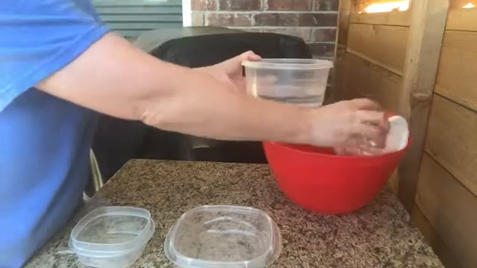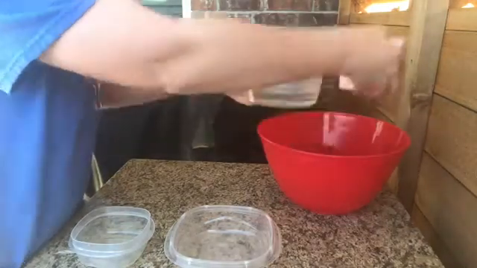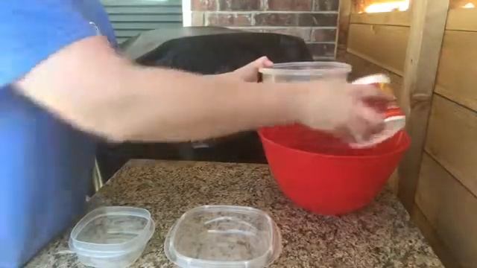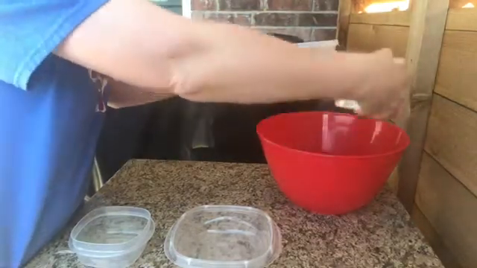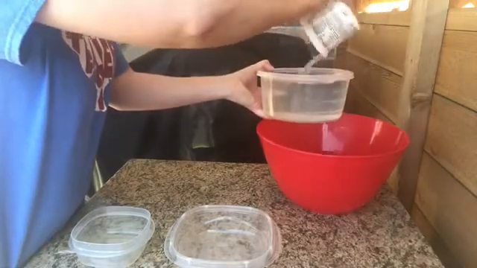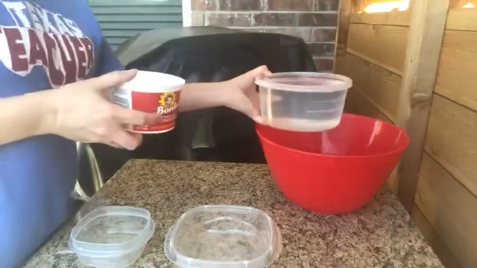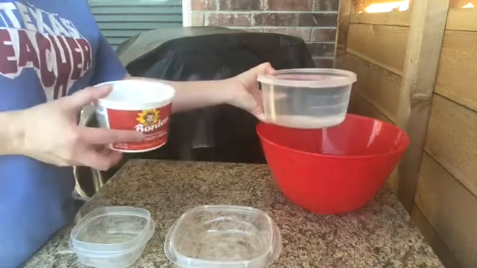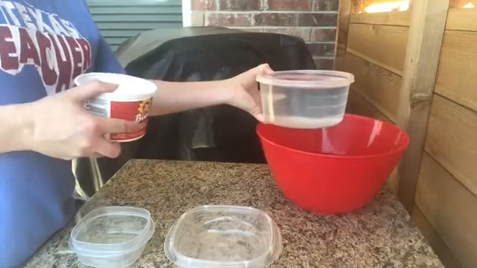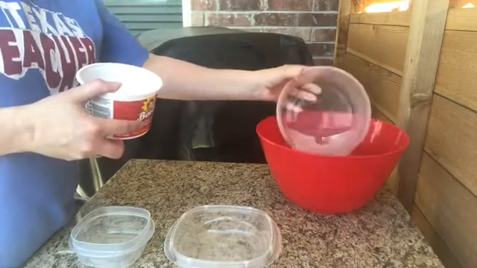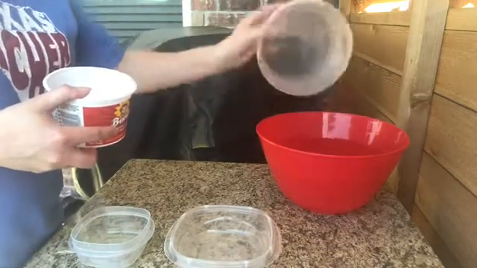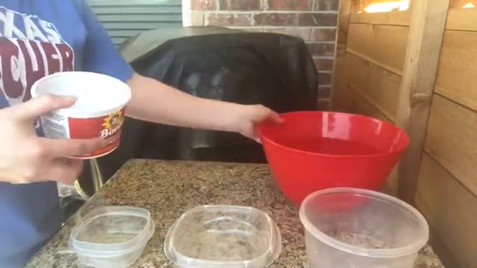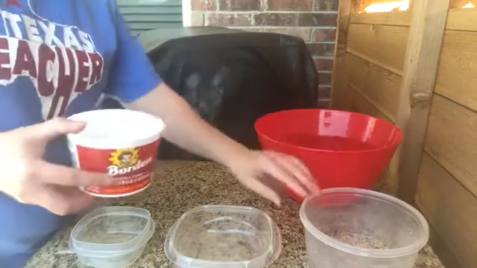Okay, there's 1. 2. 3. Wow. This one held about 3 of these cups inside this container. Wow. So I know that this one had the largest capacity because it held 3 of these containers.